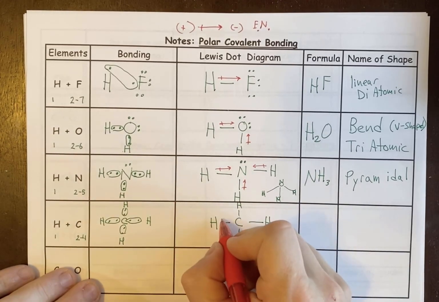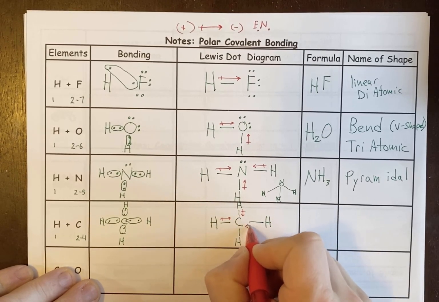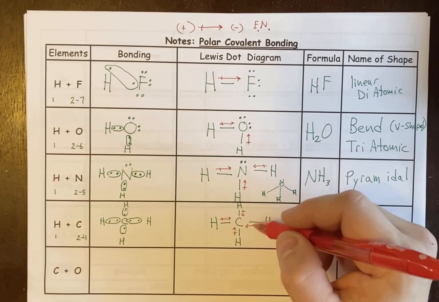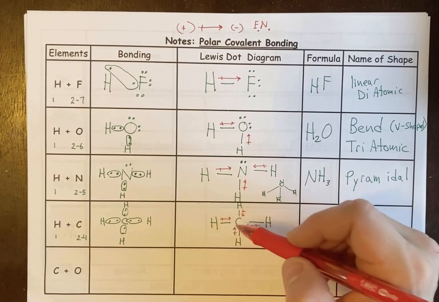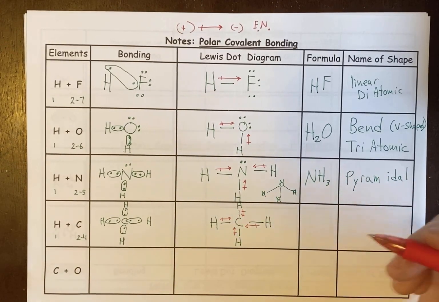polarity arrows are all going to point towards carbon because it has higher electronegativity. Now, if you notice, it doesn't really matter if you draw the polarity arrow above the bond or below the bond. I'm just doing it, spacing them out so that they're not as cramped.